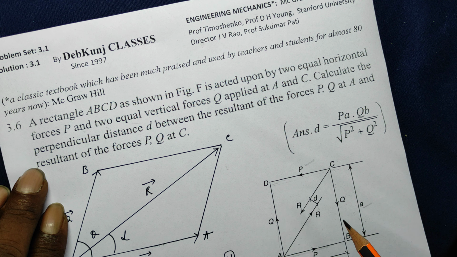Now let us take the moment of the forces about point A. This P and this Q are passing through the point A, meaning both of them don't have any perpendicular distance about A. So this P and this Q do not produce any moment about A. But if you look at this P and this Q, the line of action of this P from the point A has a perpendicular distance A, and the line of action of this Q from point A has a perpendicular distance B. So this P and this Q will produce a moment.